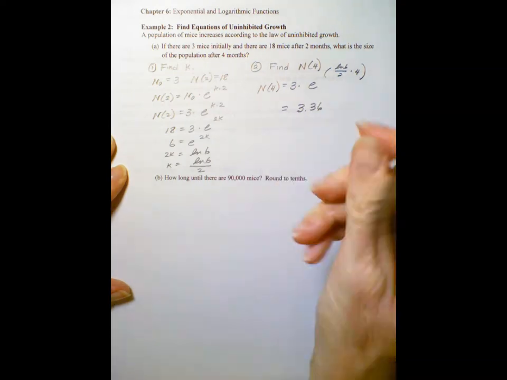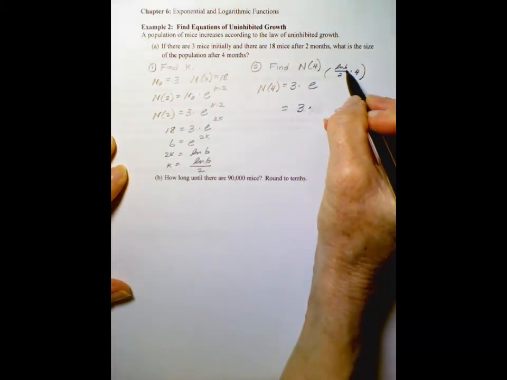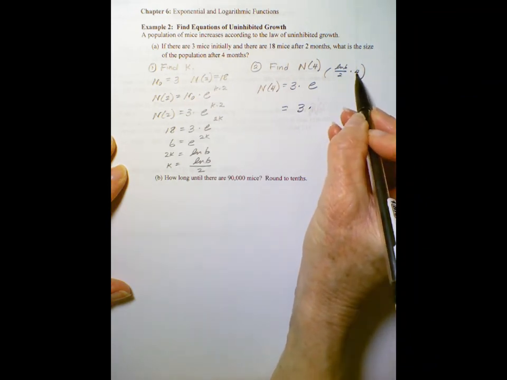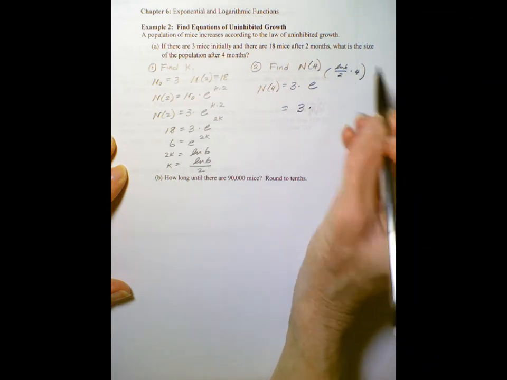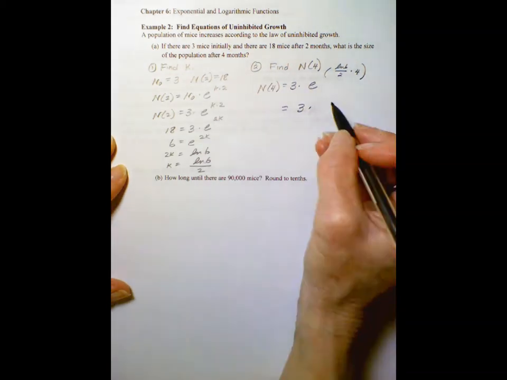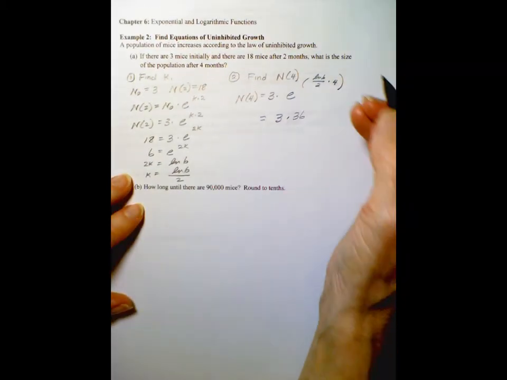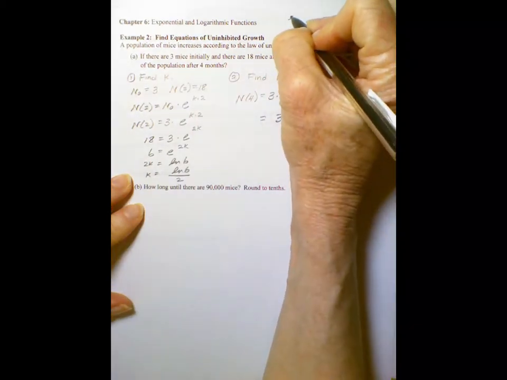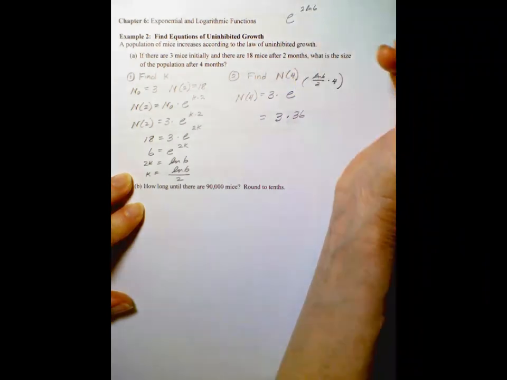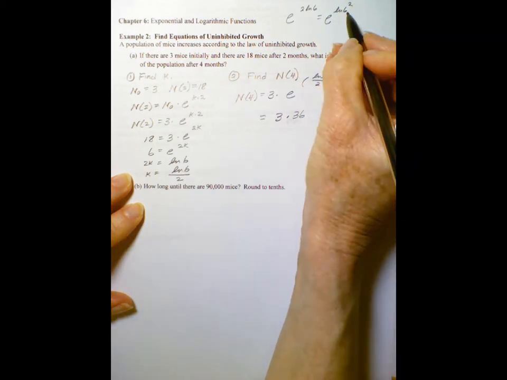I'm sorry, 3 times 36. So this, the natural log of 6 divided by 2 times 4, which would actually be, the 2 goes into the 4 2 times, so you could say 2 natural log of 6. So e to the 2 natural log of 6 is 36. And you know, you really don't have to do that on a calculator. Let's write that out just to see what happens. 2 goes into 4, so that'd be 2 natural log of 6, which is e to the natural log of 6 squared, right?